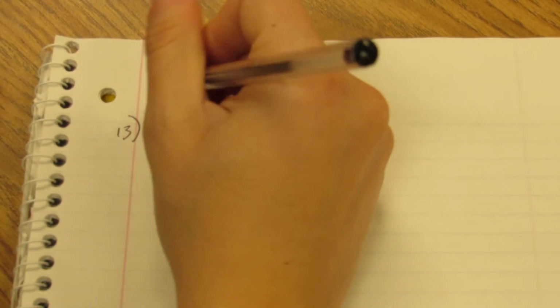Again, I skipped 12 because it's a lot like number 11. All right, I'm going to rewrite it.